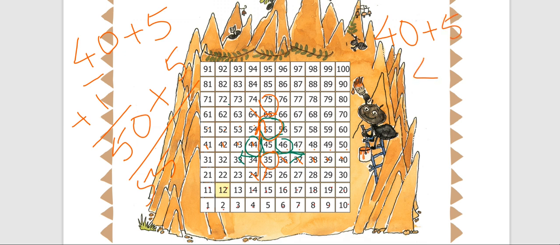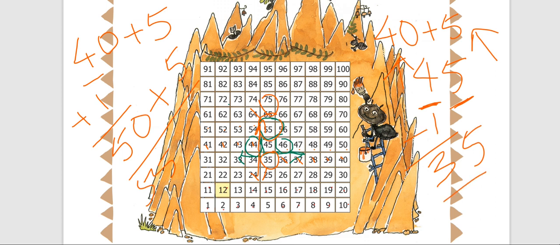You have 4 in the tens place, 5 in the ones place. Now you have 4 tens and you remove 1 ten out of it, you get 3 tens and then 5. So you come to 35.